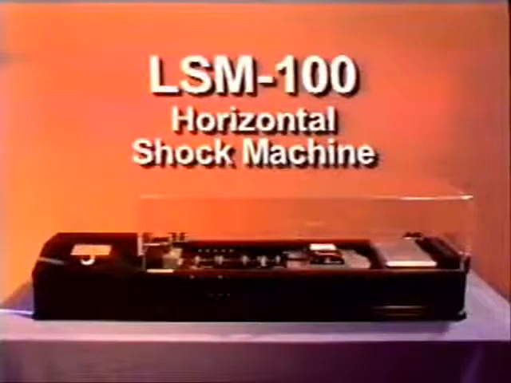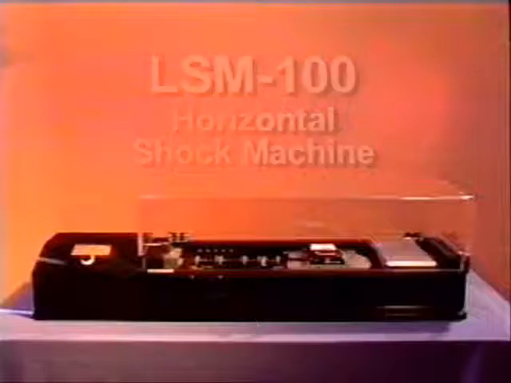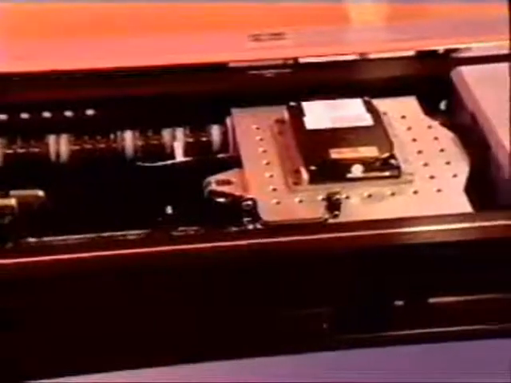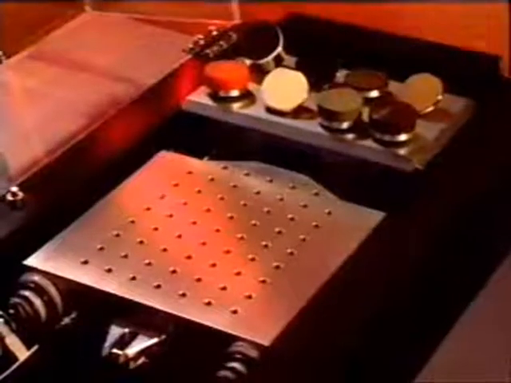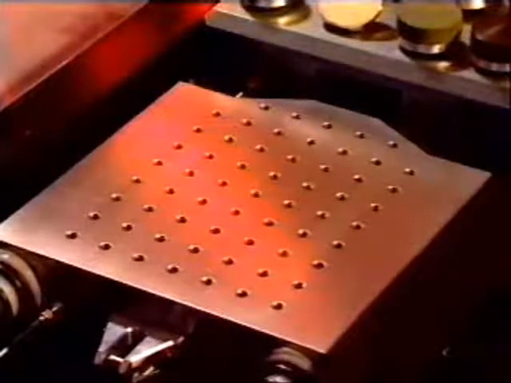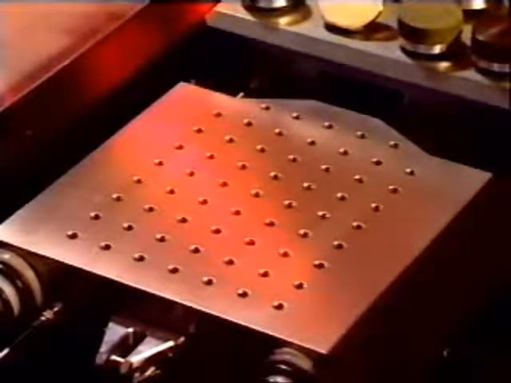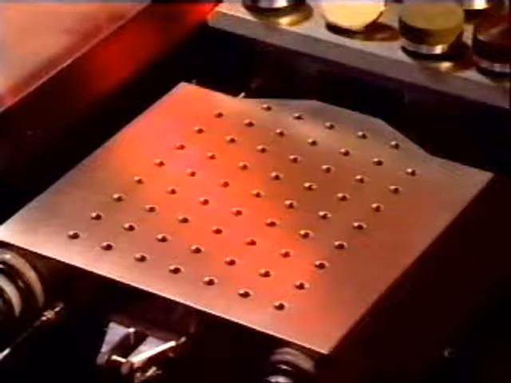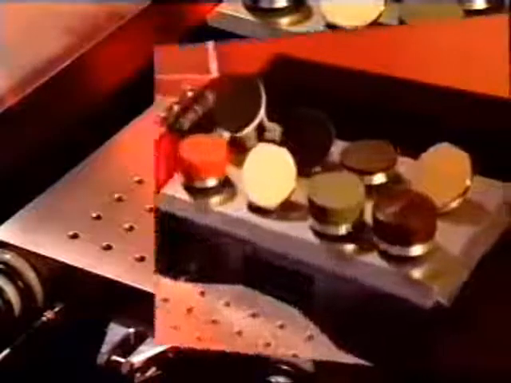The LMS-100 is small and portable. Components and controls are easily accessible. The large magnesium 10 by 10 inch table provides generous mounting area. The metric 6 by 1 mm steel thread inserts are on a 25 mm grid.